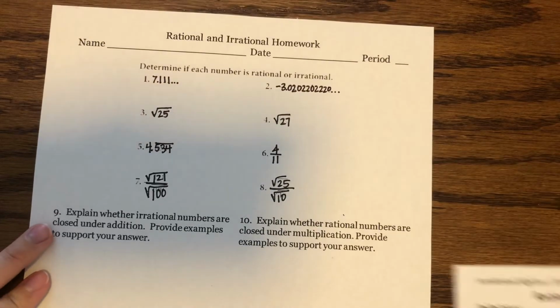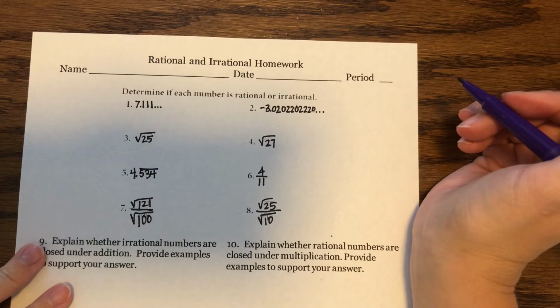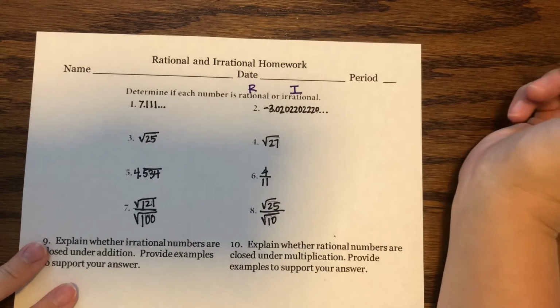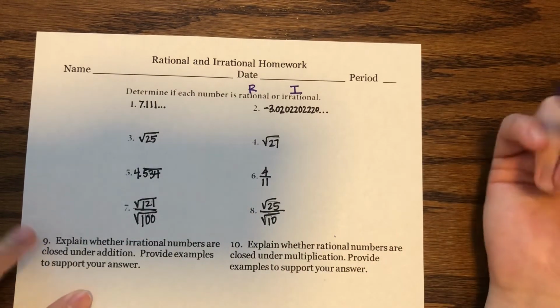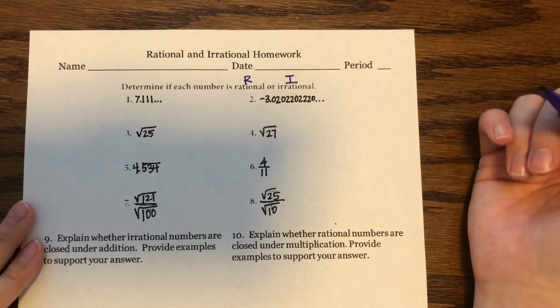So I have a few examples for us to look at really quickly just to practice. So determine if each number is rational or irrational. For time's sake, I'm going to do an R for rational and an I for irrational. Go ahead and hit pause, go see what you guys can answer these as, and then hit play to check your work.